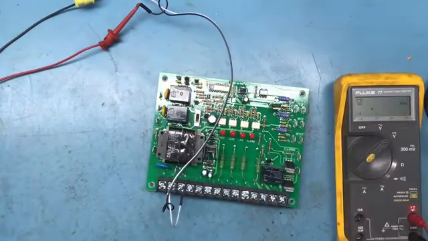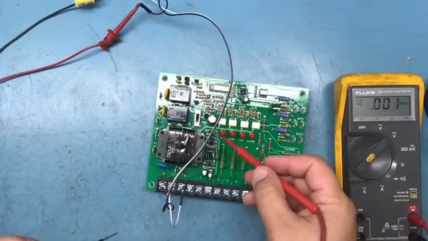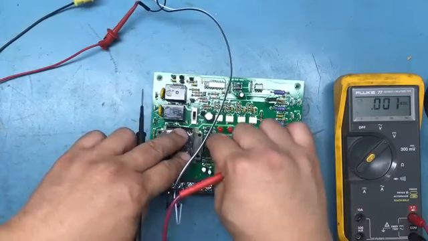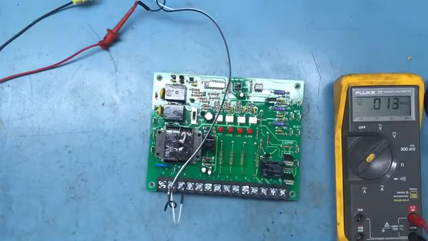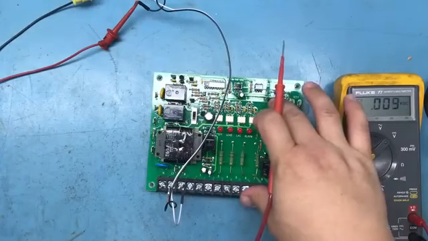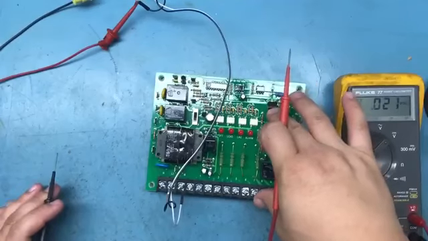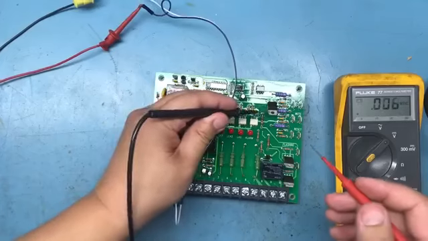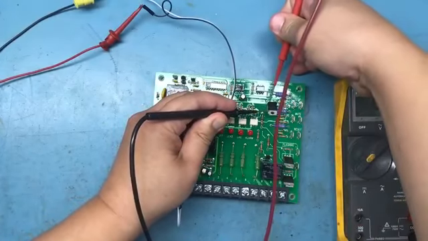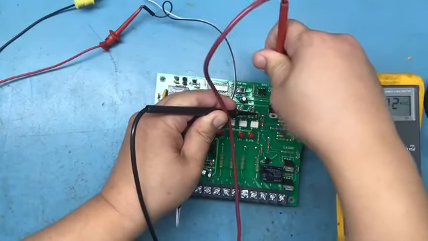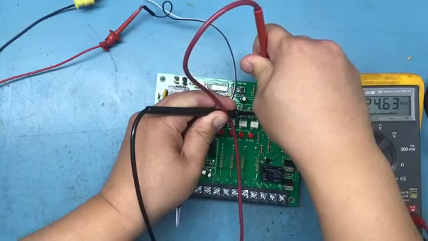So just by looking here, these guys are my bridge rectifier, and this right here looks like an LM317. That's going to give me an output voltage. And this one over here is a 7805. I don't know what voltage I'm supposed to get. Here you can see I get 5 volts, and I got 24 going in.